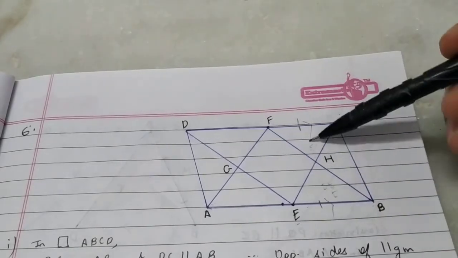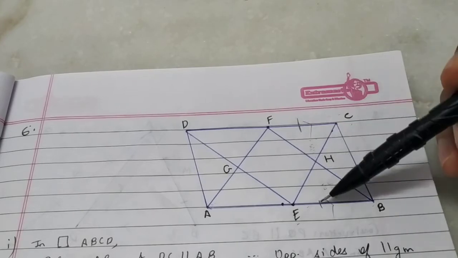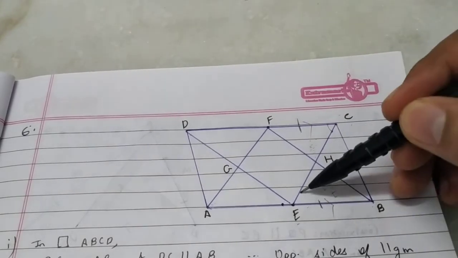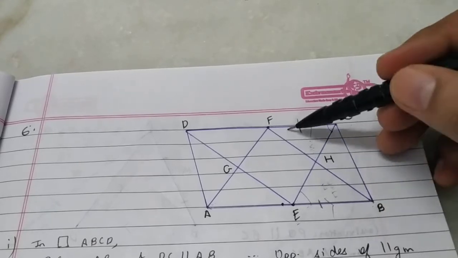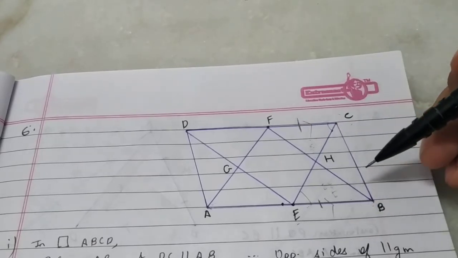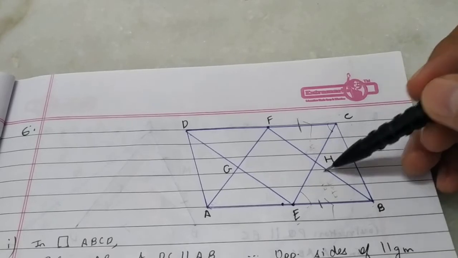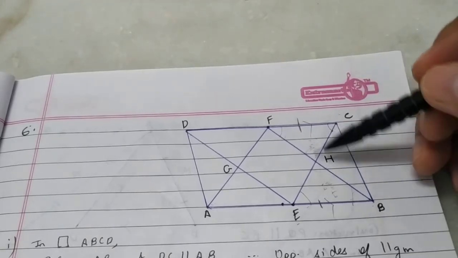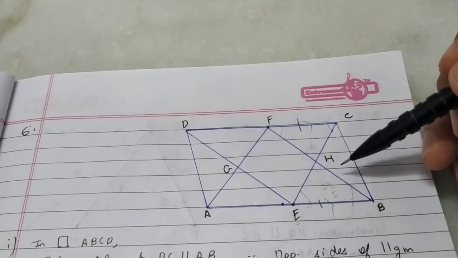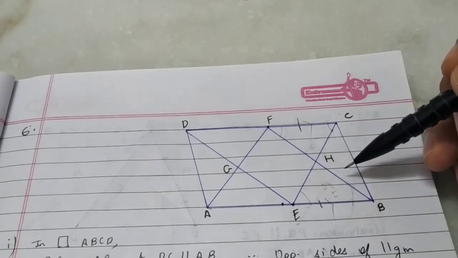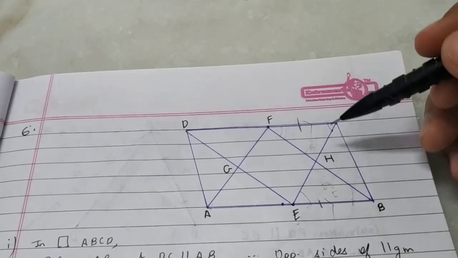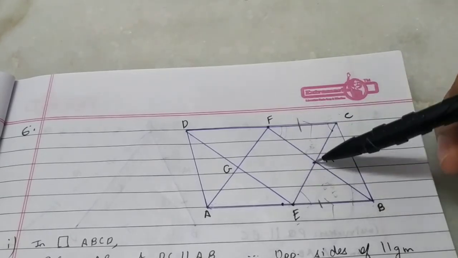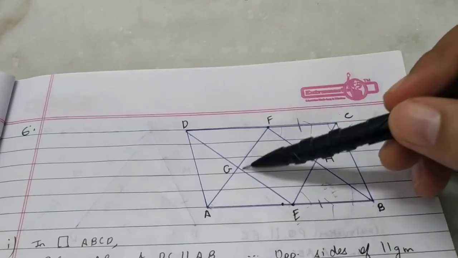So for these two triangles, I got one thing, side equal to side. Also, I can say angle equal to angle, alternate angles, since this is parallel to this. I need one more thing. We can go for vertically opposite, or we can go for another alternate angles. So these two triangles are congruent by SAA or ASA test of congruency. So proved. Now for Roman number 2, we have to prove that this is a parallelogram.